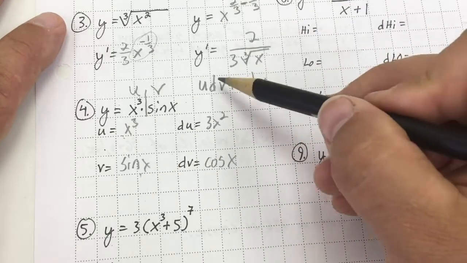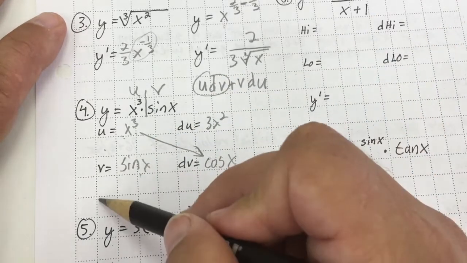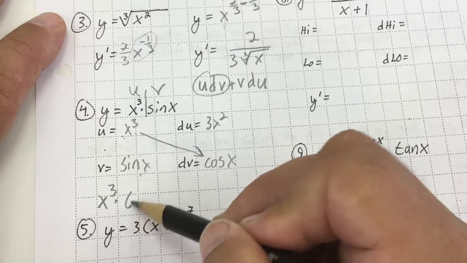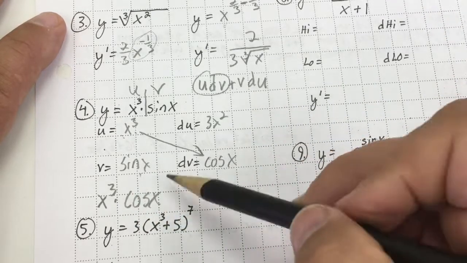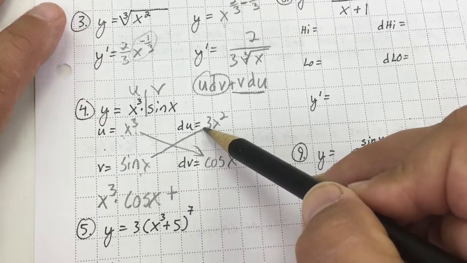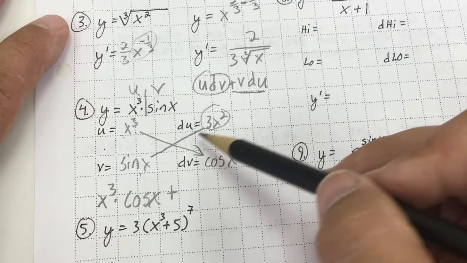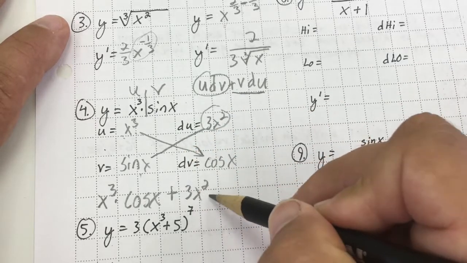Now here it comes, this is kind of cute. I have u dv, u times derivative of v. So that's going to give me just x cubed times cosine x. Now I have to do plus v du. That's sine x times 3x squared. But when we write these down, we usually put this first. I don't want to say duv, but it's v du. But by the commutative property, I'm allowed to put the 3x squared first, times sine x.